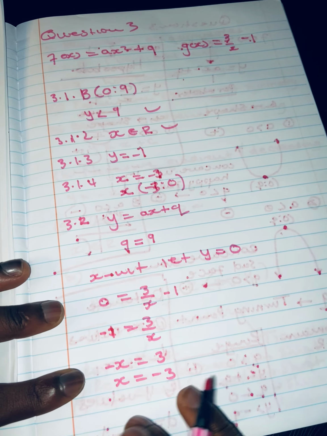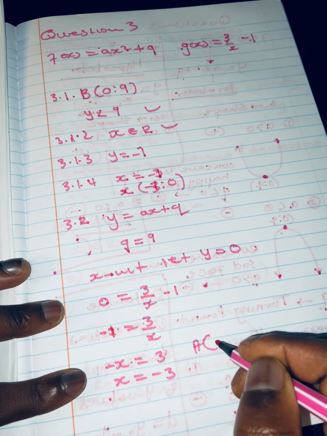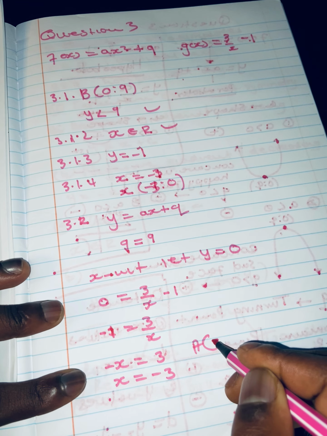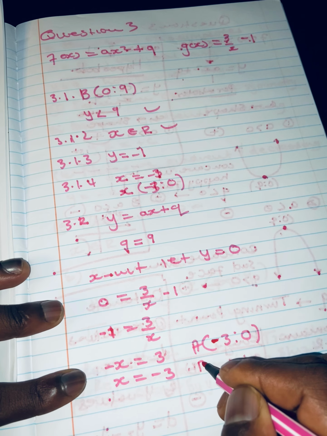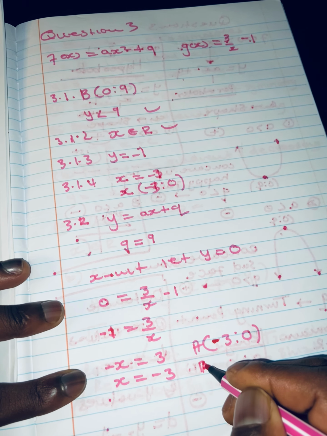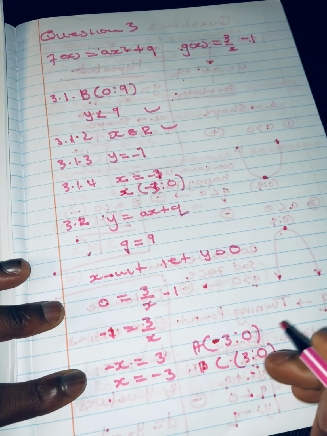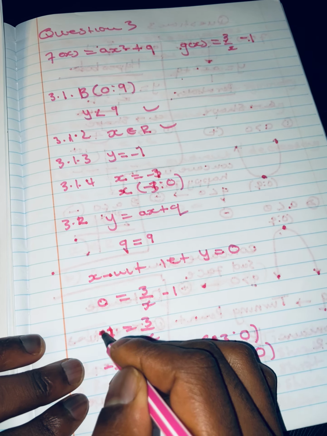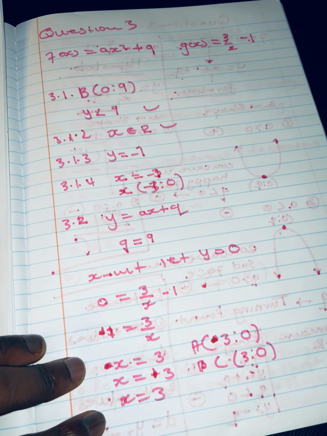Then now we find the value of x. So the coordinate of A is going to be what? Negative 3; 0. And what about the other coordinate on the other side? Let me call it C. Okay, C is going to be positive 3; 0. But I think there's something wrong. It's supposed to be positive, guys. I made a mistake. When it comes to this, it's going to be positive. So our x is going to be 3.